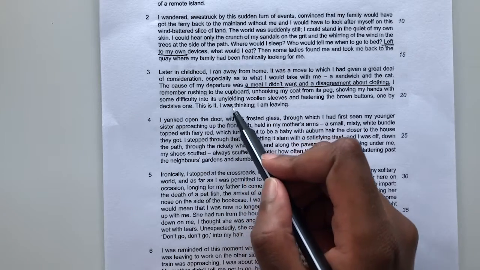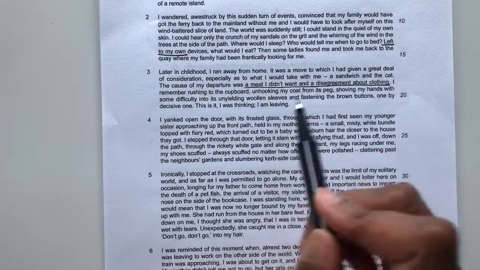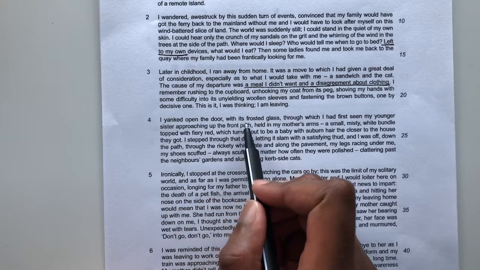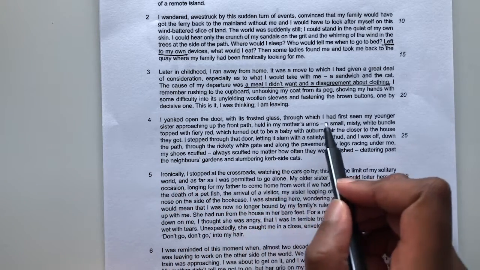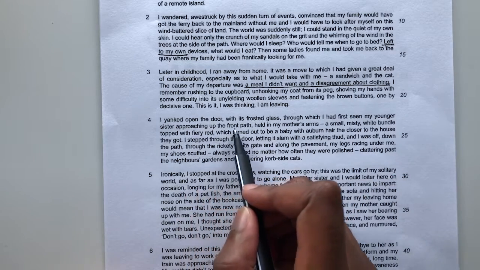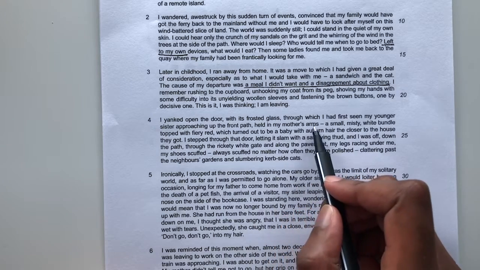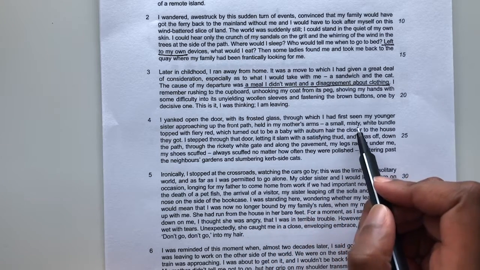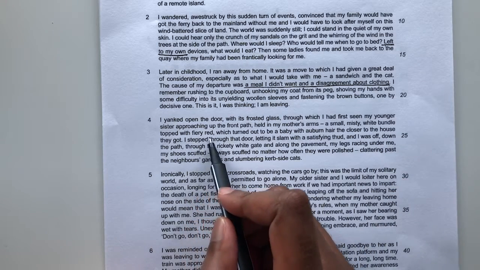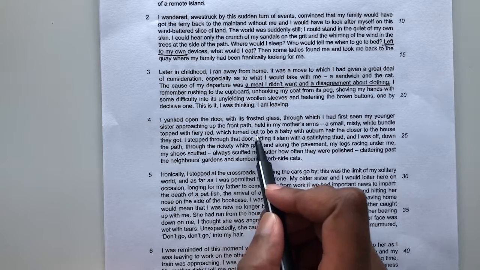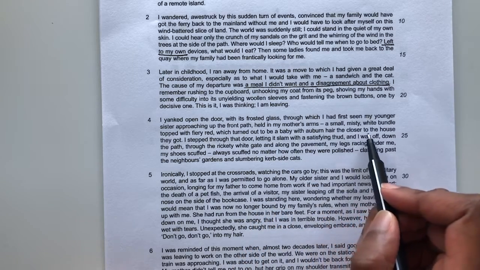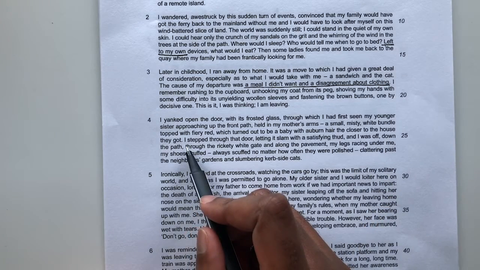This is it, I was thinking. I am leaving. I yanked open the door with its frosted glass, through which I had first seen my young sister approaching up the front path, held in my mother's arms, a small, misty, white bundle topped with fiery red, which turned out to be a baby with auburn hair, the closer to the house they got.